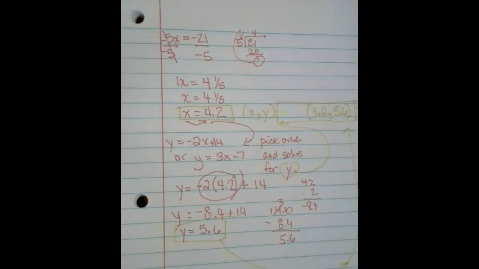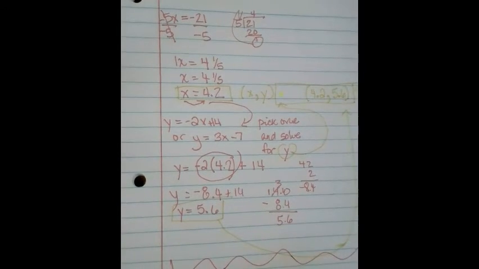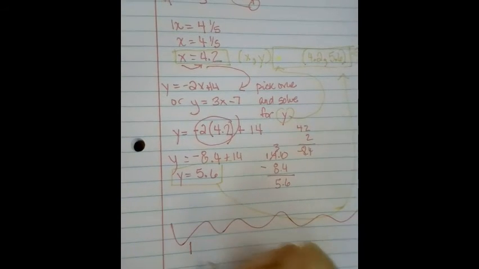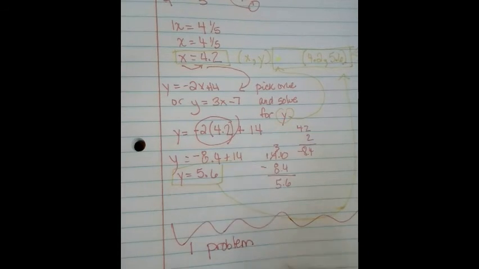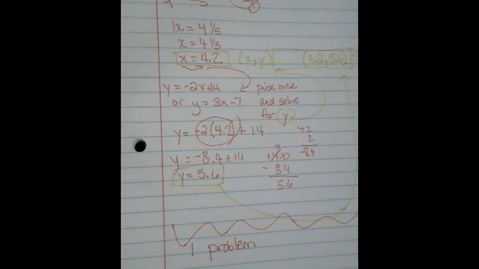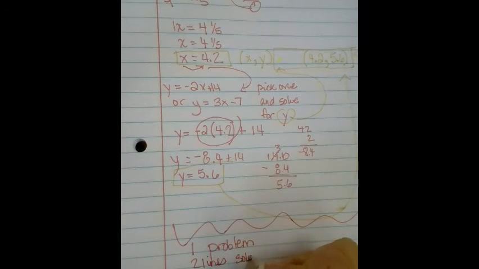So what I need you to do is before you pick the three you guys are going to submit, go ahead and do one problem of an intersecting of two lines. One problem with two lines that are intersecting that you will solve individually in this notebook.